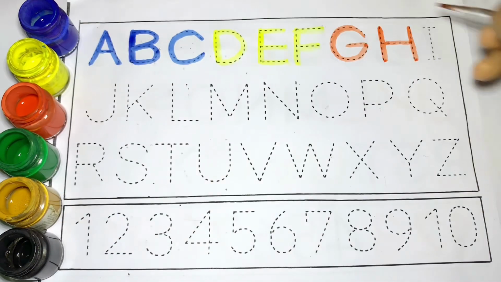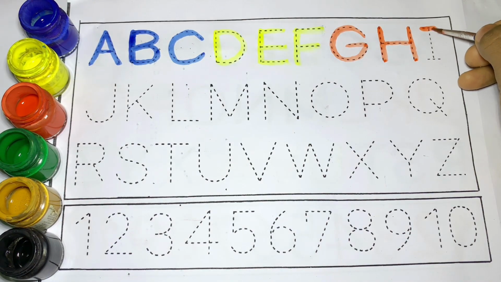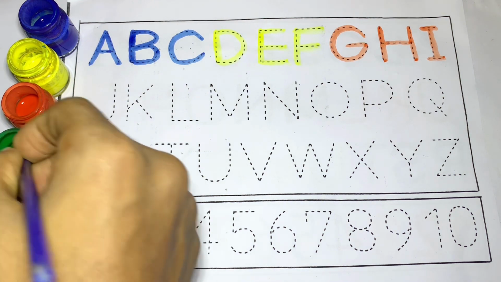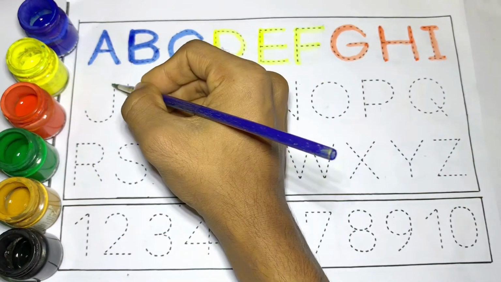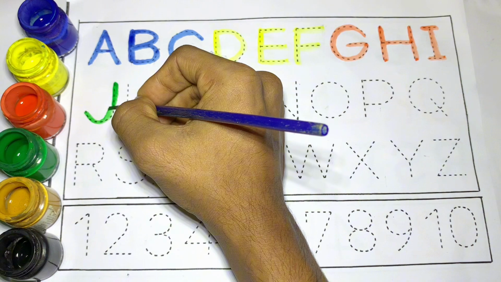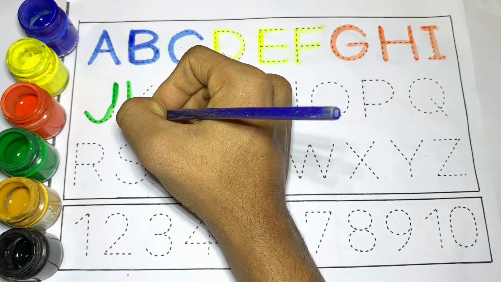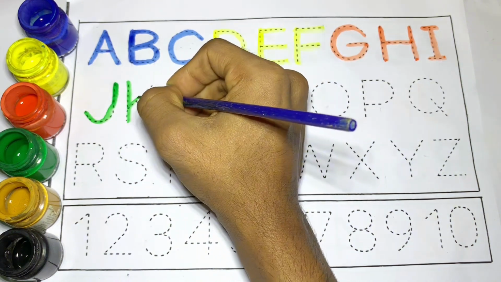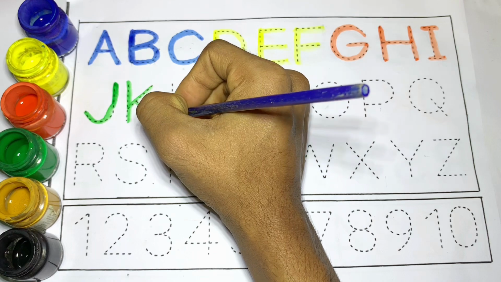Kids now draw I for ice, I for ice cream. Kids now draw J for joker, J for jackfruit, and use green color. K for kite, K for king.